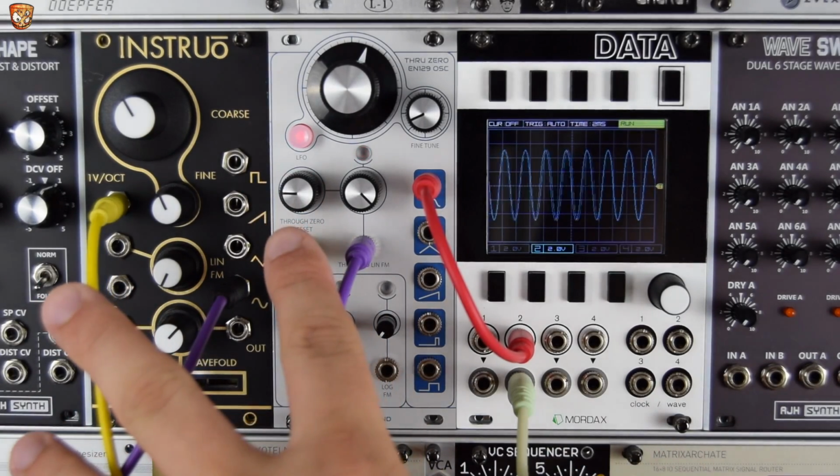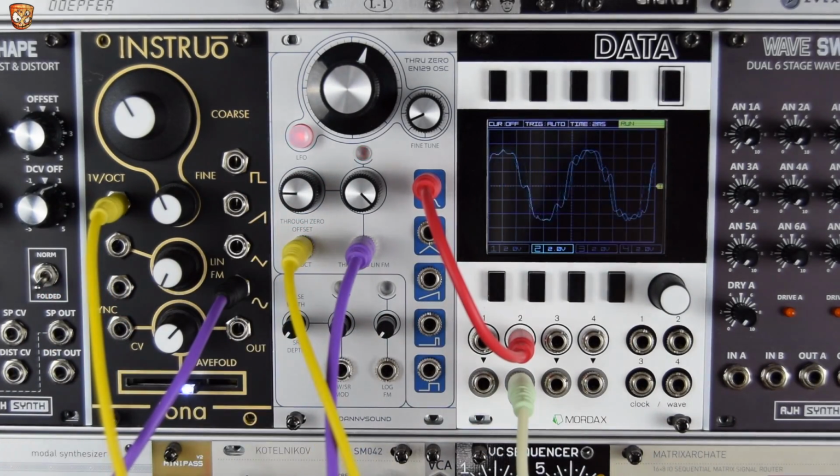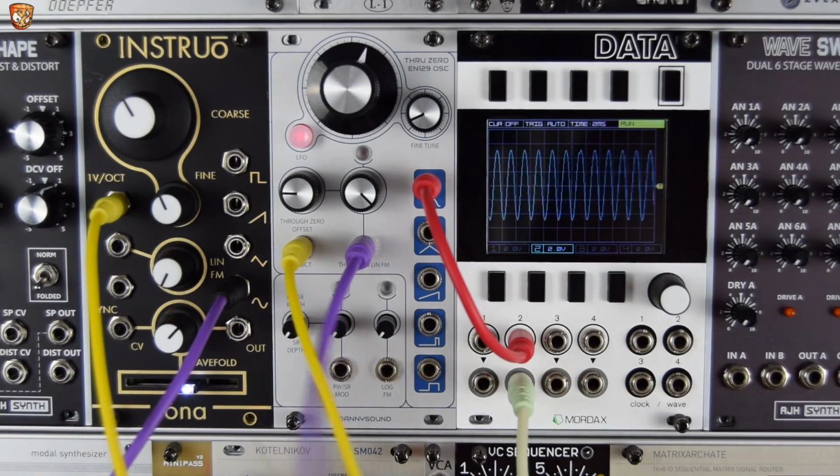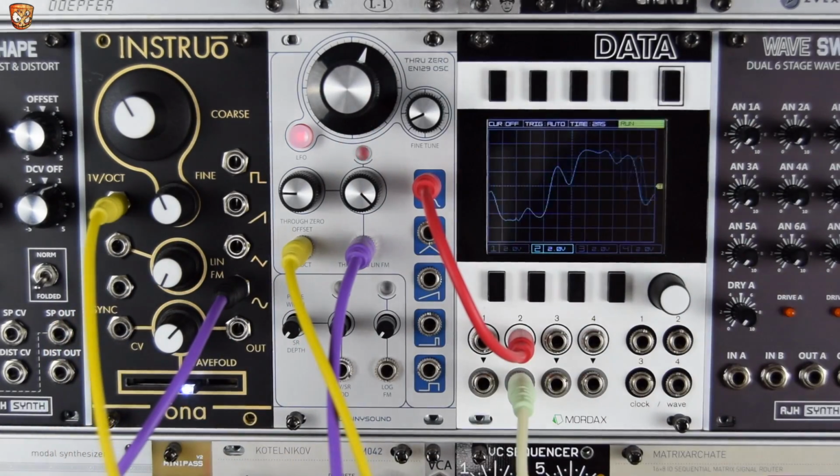So both oscillators are now tracking the same sequence, and have an envelope opening the VCA, letting this modulate the Thru FM.